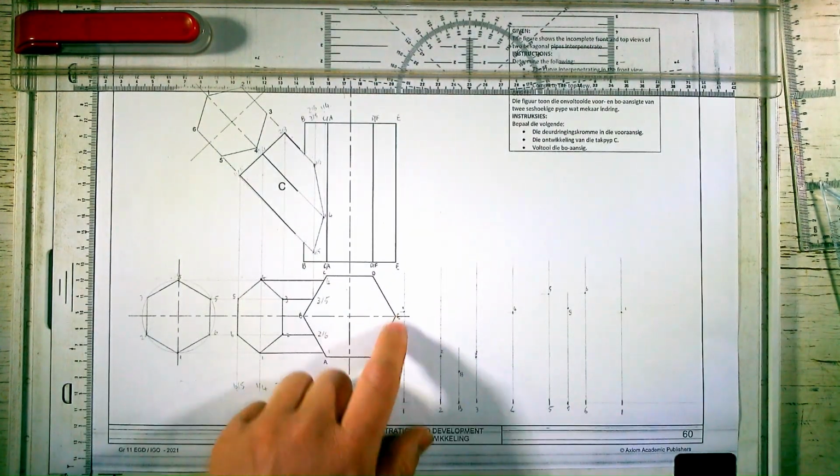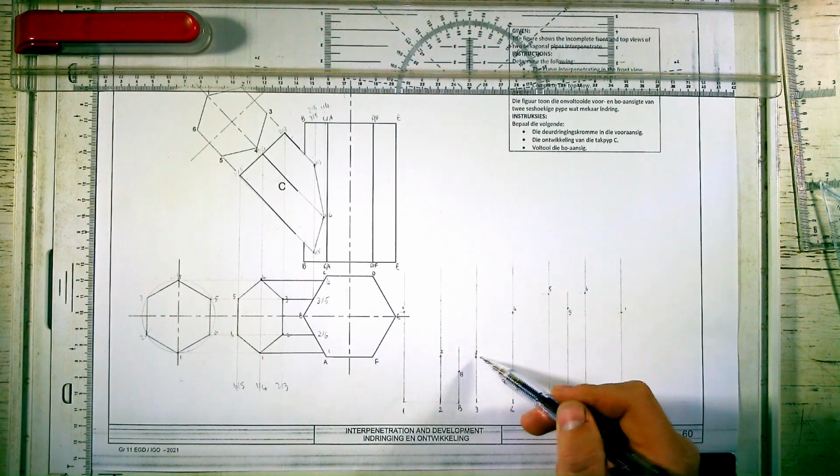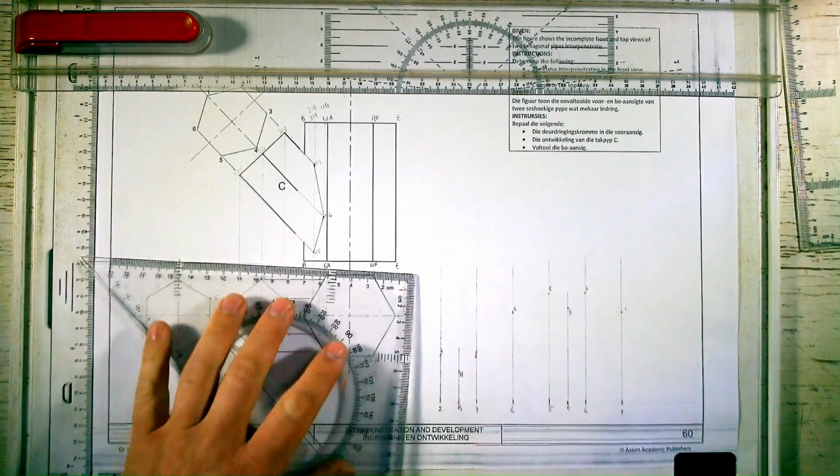Okay, so now we can draw in from number 1, 2, 3, 1, 2, B, 3, 4, 5, B, 6, and then number 1.